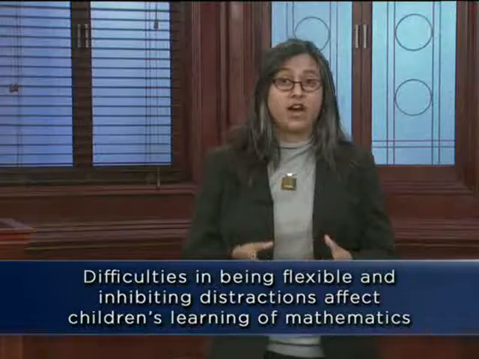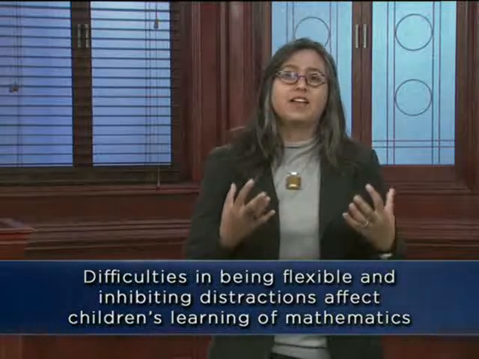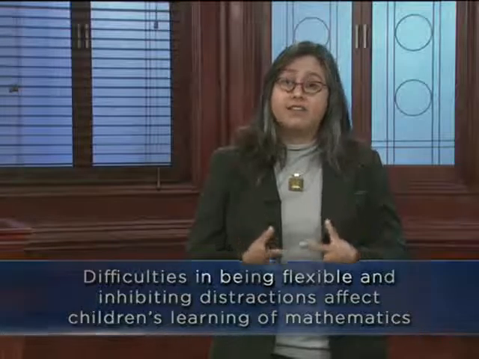Importantly, though, in this case, the associations that the researchers were finding were not between executive functioning and math performance at the same age. Rather, they looked at executive functioning when the kids were 4, and they were using that to predict how they would do on math at age 6. So in this case, the researchers argued that executive function abilities in preschool influenced how well children were able to learn math. In other words, it's difficulties in being flexible about strategies and inhibiting distractions that affect kids' learning of mathematics, not necessarily a native ability or inability to learn the principles of math, and not necessarily the ability to do well at the test in one point in time.